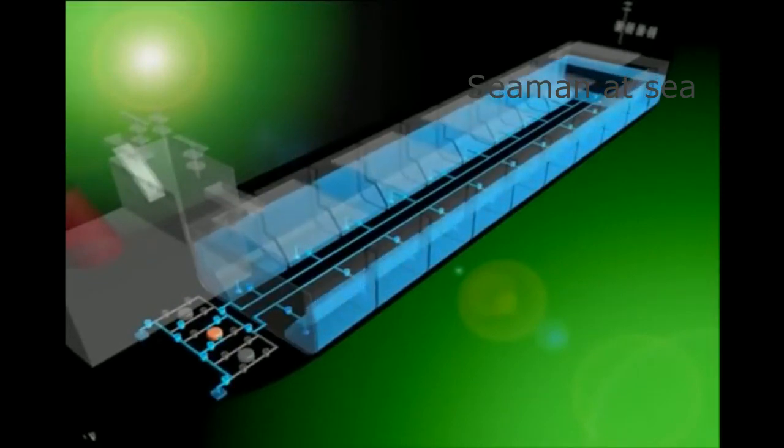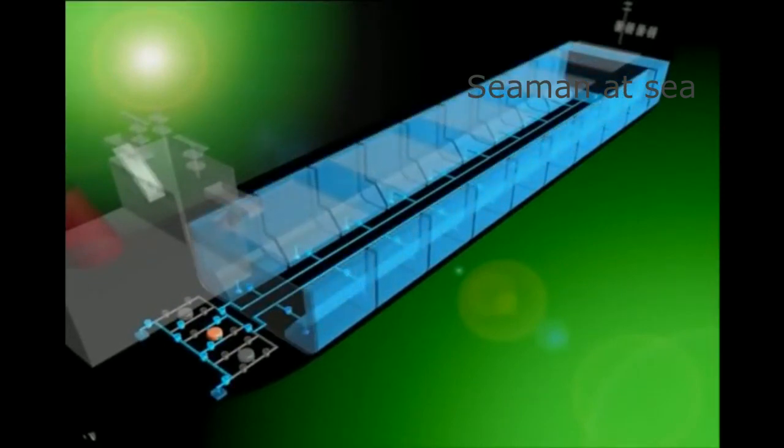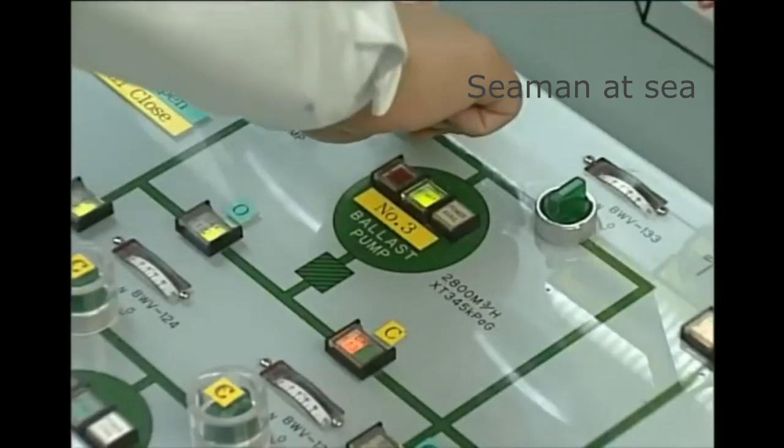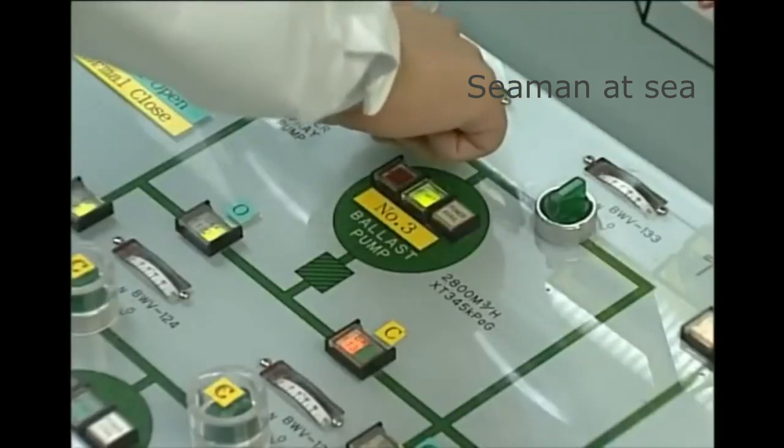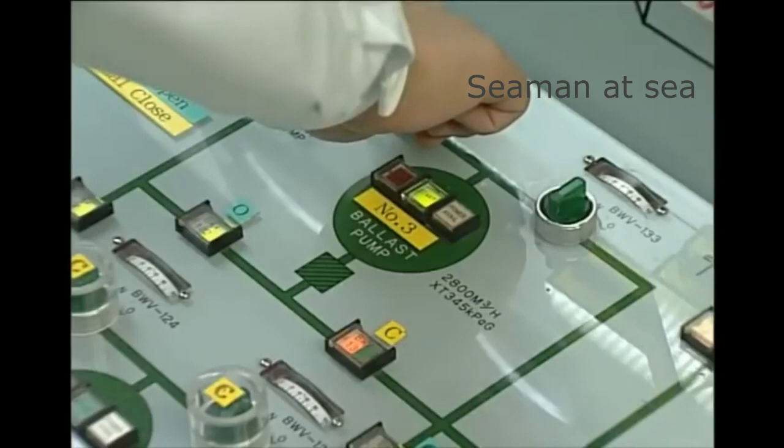Filling of all tanks has been completed. Stop the pumps by closing the ballast pump discharge valves, and then close the tank's valves.